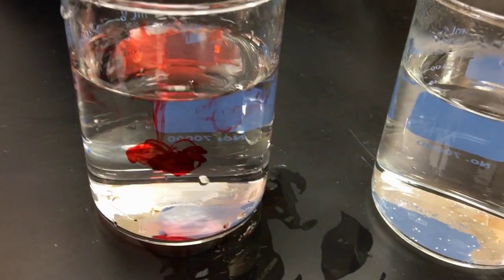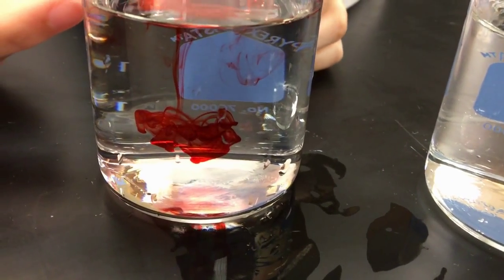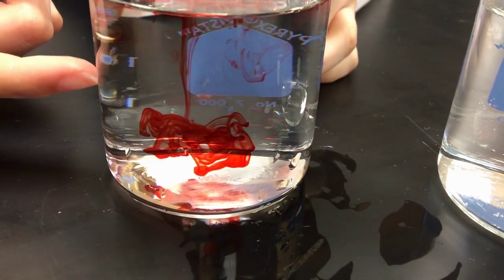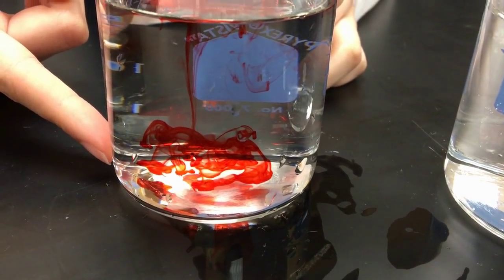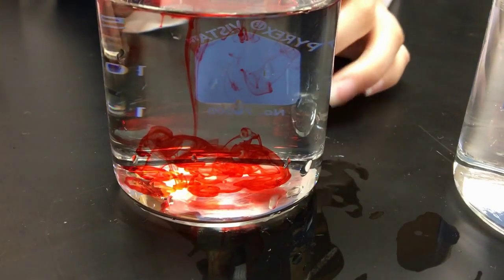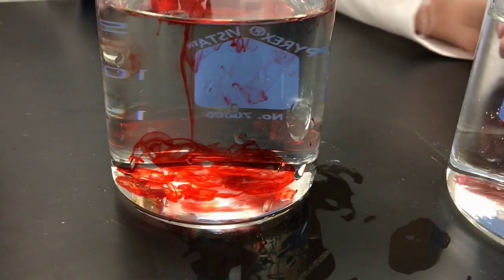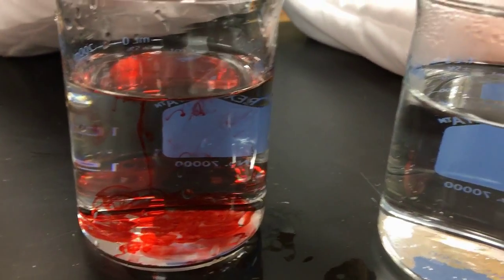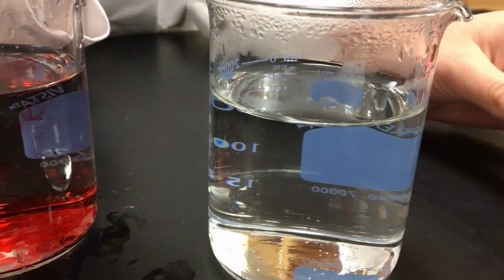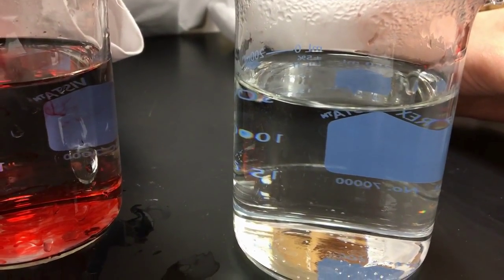As you can see through the beaker, the food coloring appears to be taking its time as it disperses throughout the beaker. Over here, we are going to see what happens when we add the food coloring to the warm water.